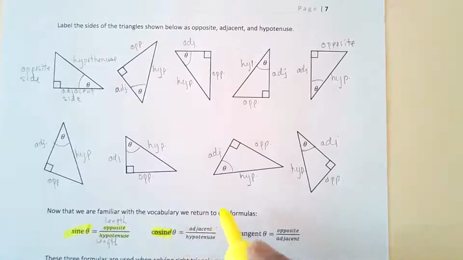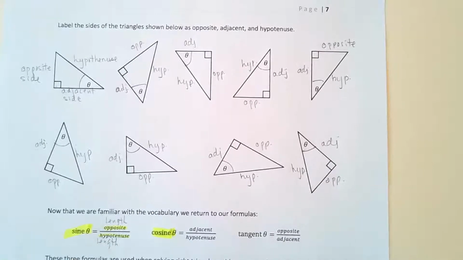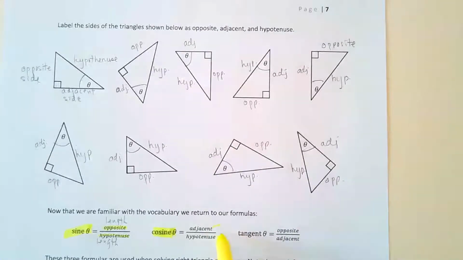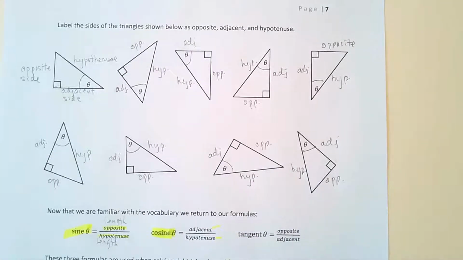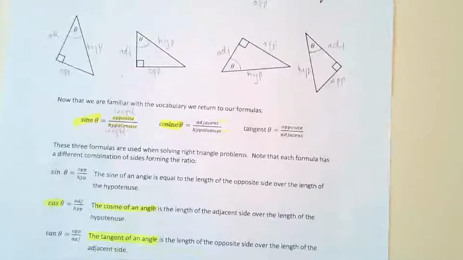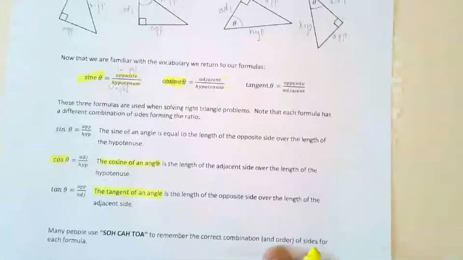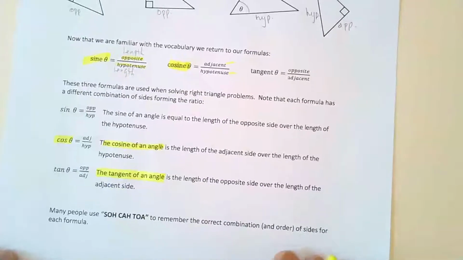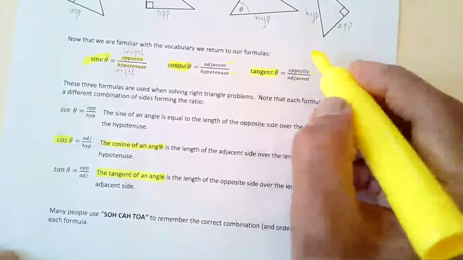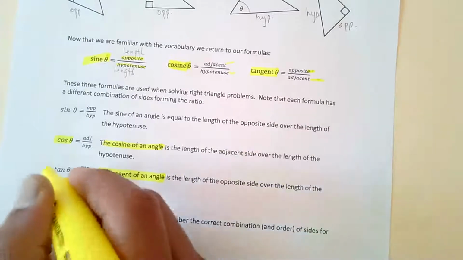The cosine of an angle is the length of the adjacent side over the hypotenuse, and the tangent of an angle is the length of the opposite side over the length of the adjacent side.